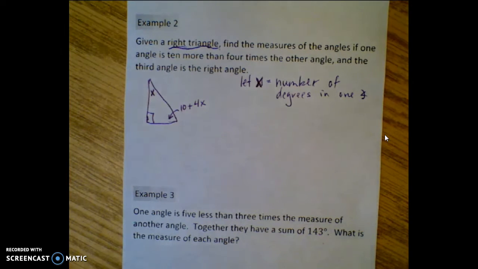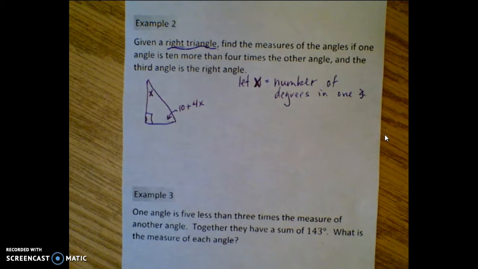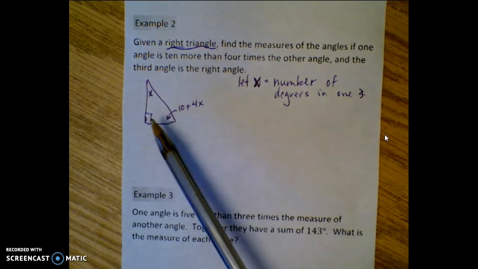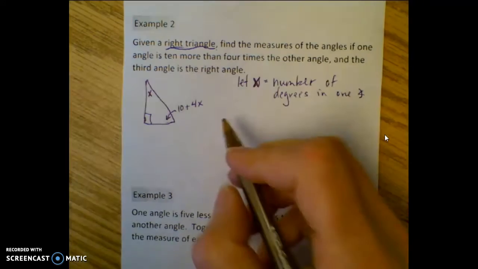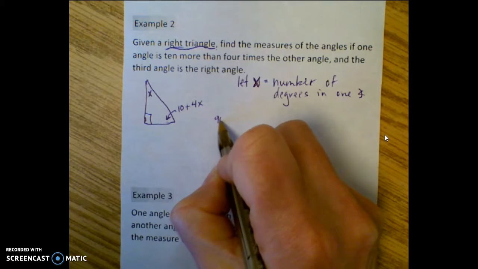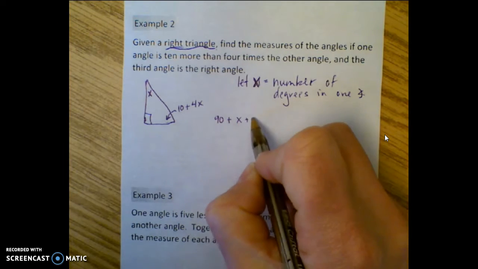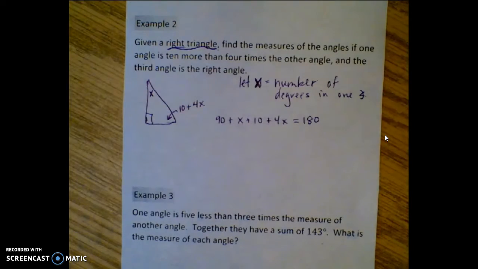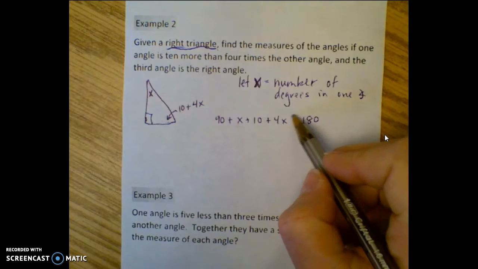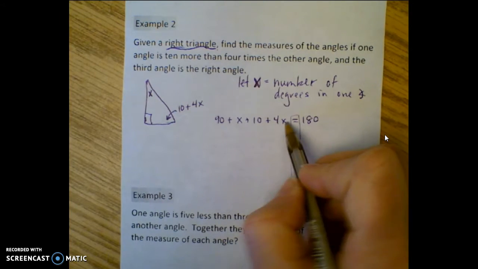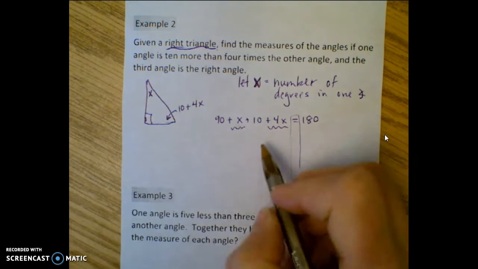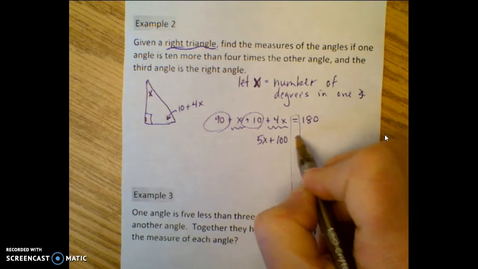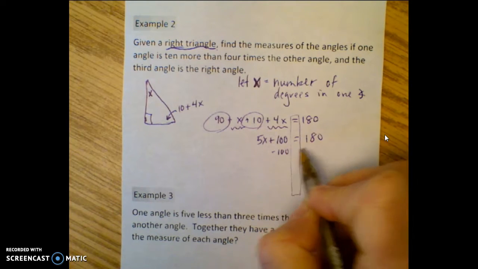Now, there's actually 2 different equations we can use for this question. One, probably the most popular, is to take all of your measurements and add them up to 180. Every triangle, remember, has 180 degrees total inside for the interior angles. With this equation, you would distribute, you would combine like terms, and you would solve as usual.